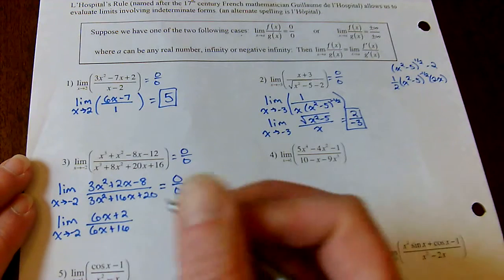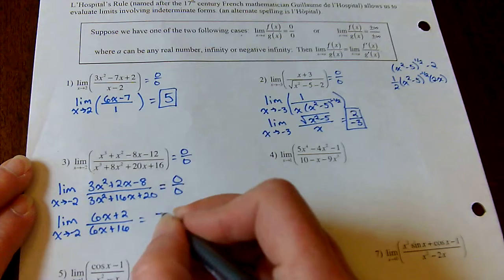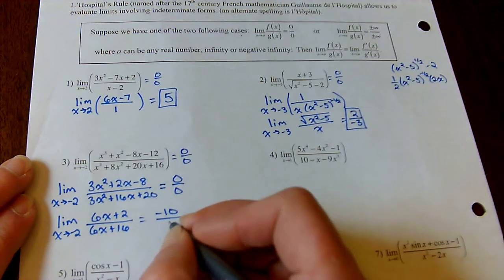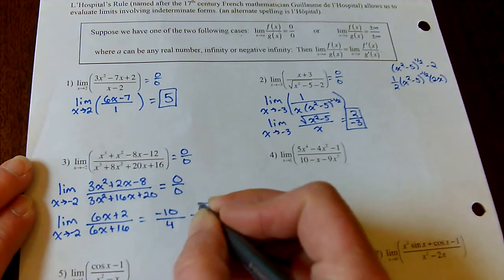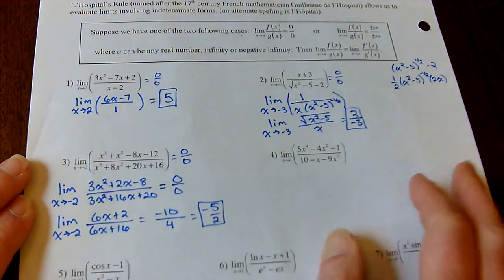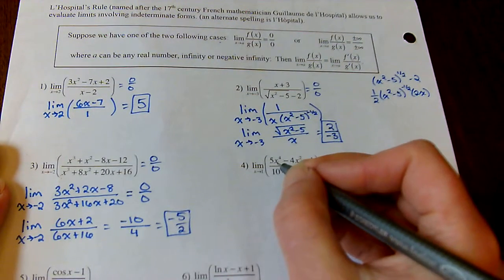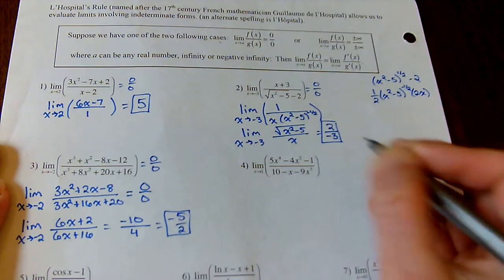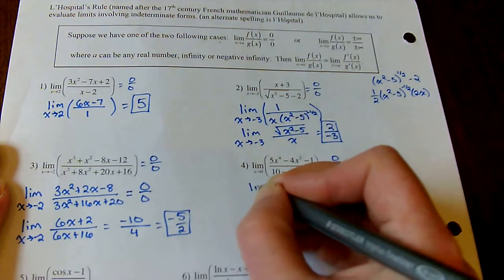Let's try it again. Negative 2, that's negative 12, plus 2 is negative 10, liking it already. Negative 12 plus 16 is 4. That's negative 5/2. It worked. Number 4, if I plug in 1, get 5 minus 4 minus 1, get 0 over 0. So let's use L'Hopital's rule.